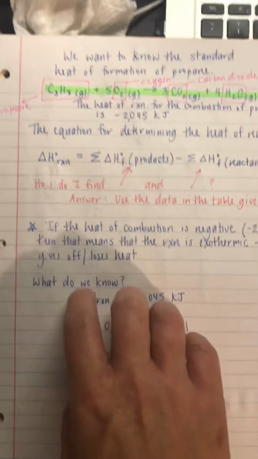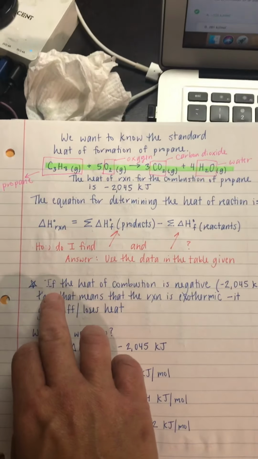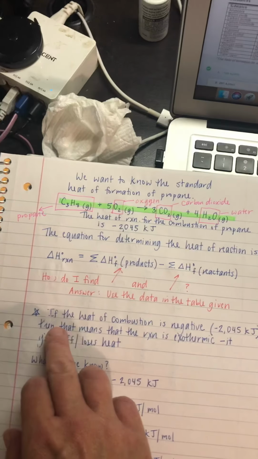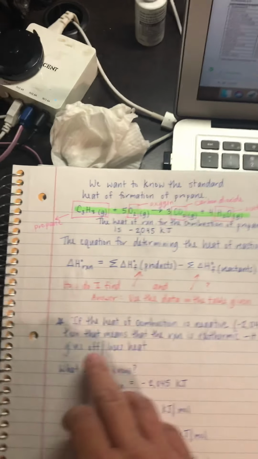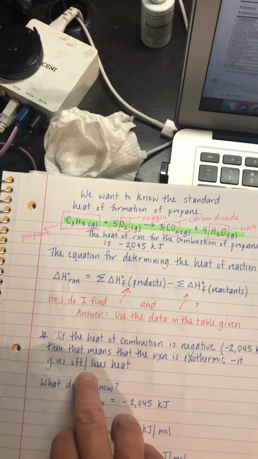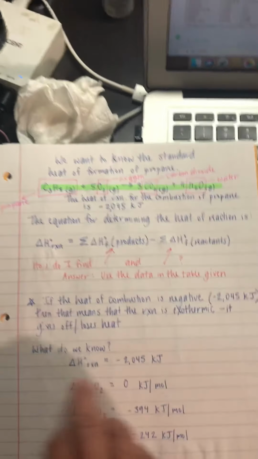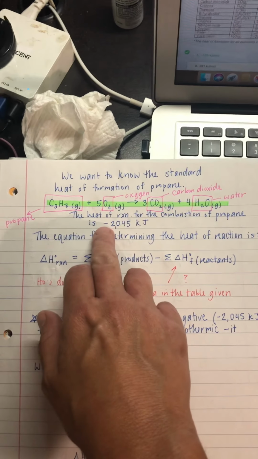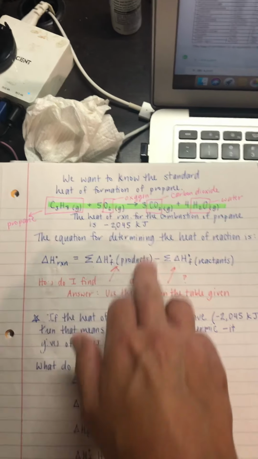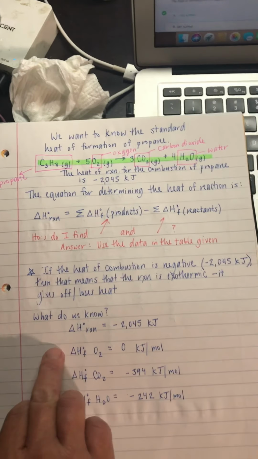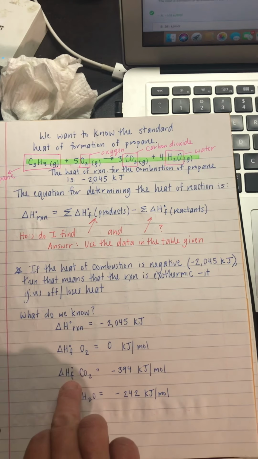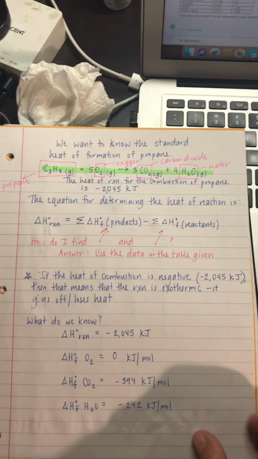So what we know here too is I just put a little note. If the heat of combustion is negative, so minus 2,045 kilojoules, then this means that the reaction is exothermic, or that it's giving off energy or losing heat to the environment. So what do we know? We know the heat of the reaction because it was given to us in the problem, minus 2,045 kilojoules. And we also know the heats of formation in kilojoules per mole for oxygen, for CO2, and for water from the table.